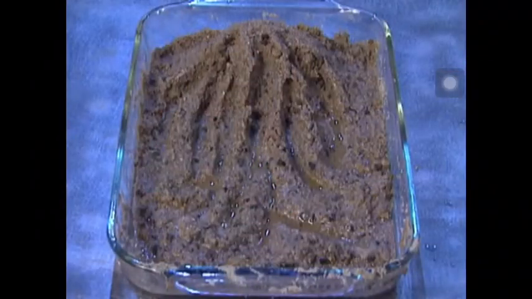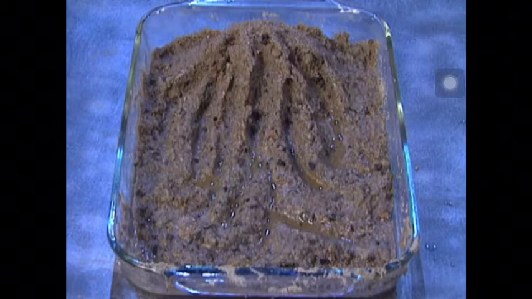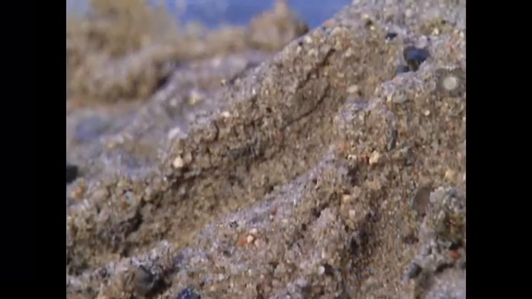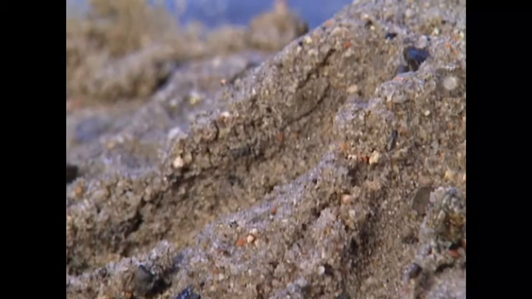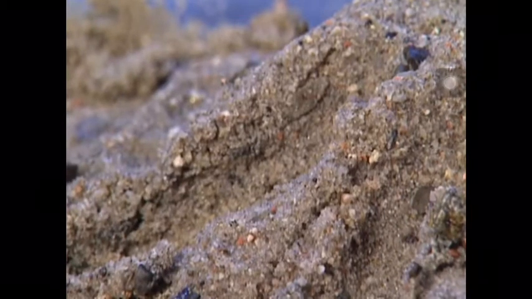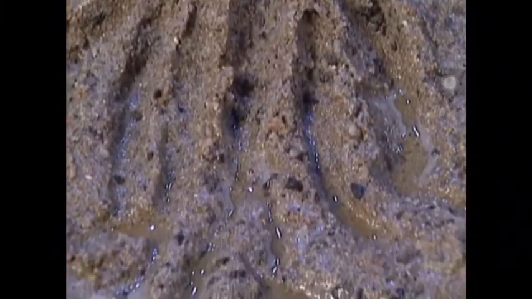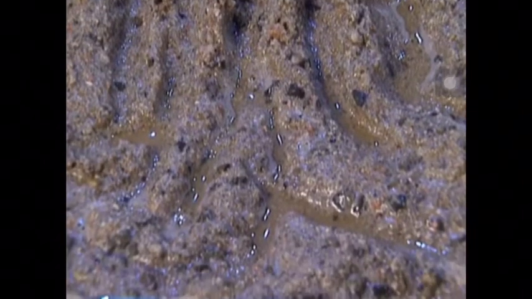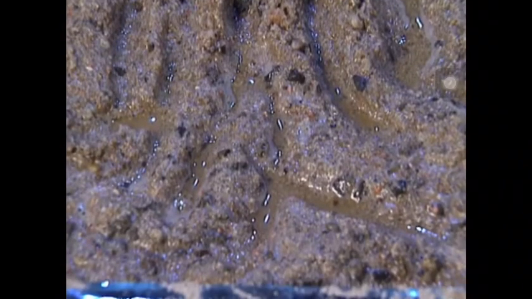There should be channels or trenches worn into your sand mountain where the moving water carried sand away. Some of these will be small and shallow like a stream bed. Others will be deeper and larger because more water moved through them, just like a riverbed. These deep riverbeds may have created tiny valleys in the side of your mountain.